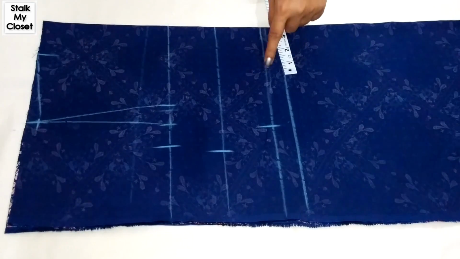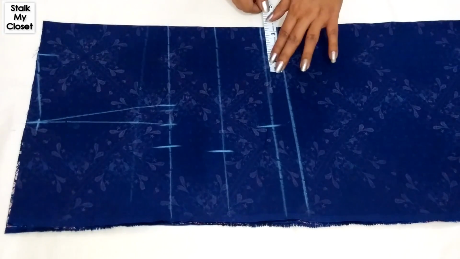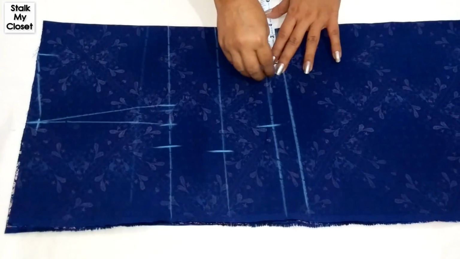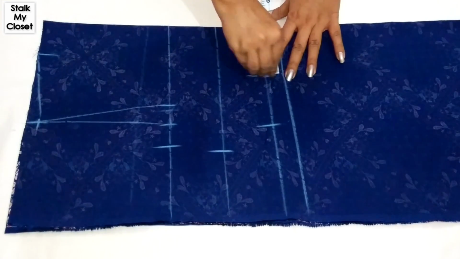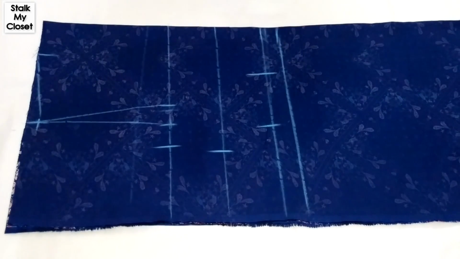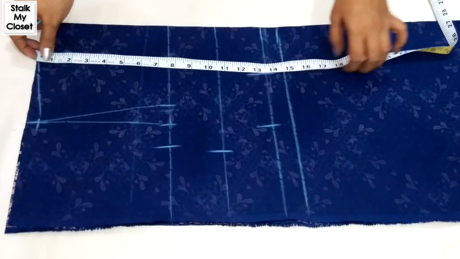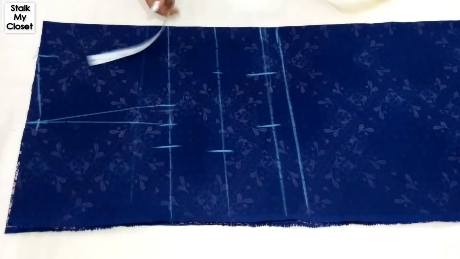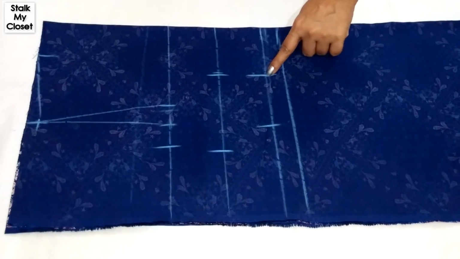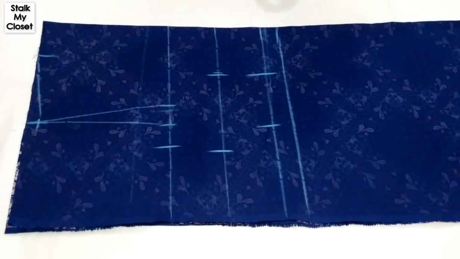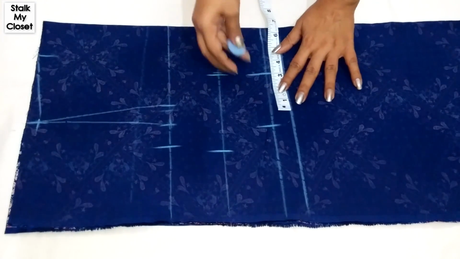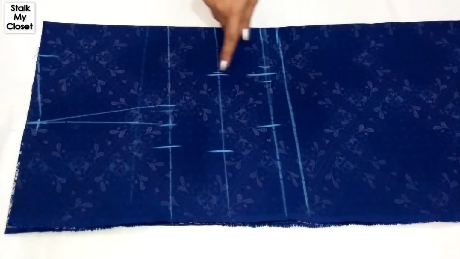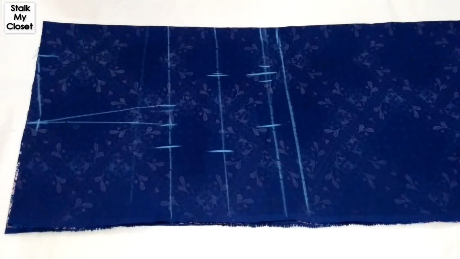And I'm also adding waist dart. So from center mark a point at 3.5 inch. And from the top mark the apex point, which is 10.5 inch in my measurement. Now from this point mark half inch on both sides and join both these points to this point.